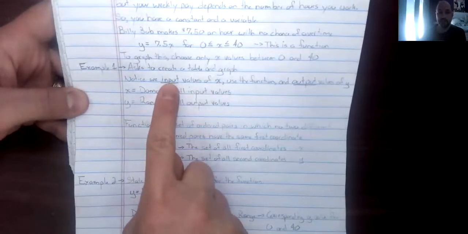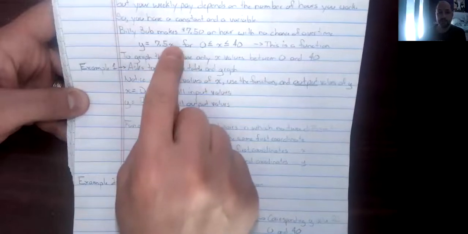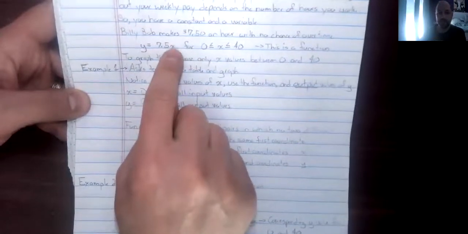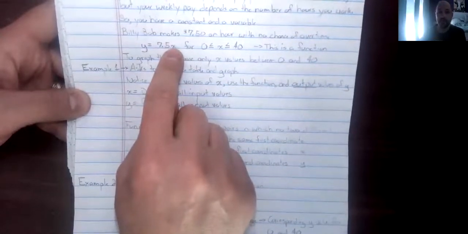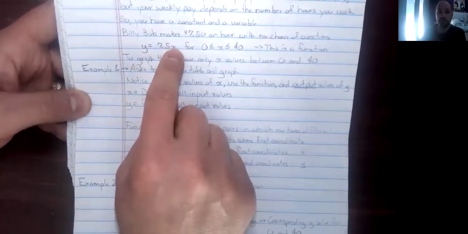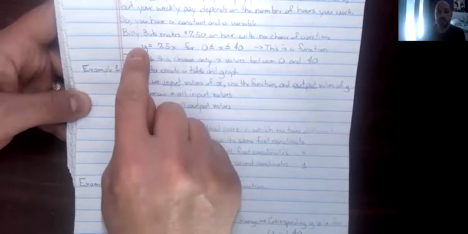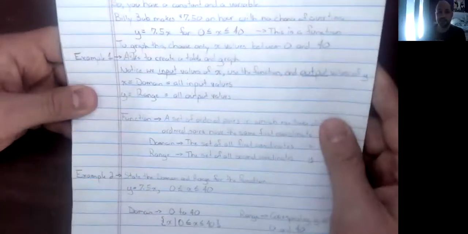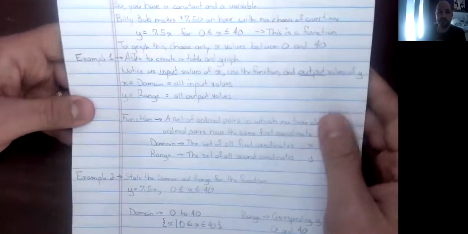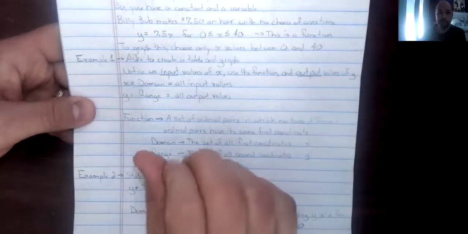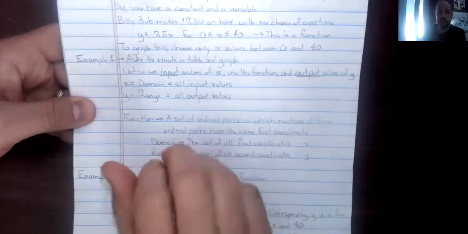Example 1 says create a table and graph, and then I mentioned our input values are x. Those are the numbers we put in. We have to have hours to know how much we're going to make. So what we know is how many hours we work or how many hours we plan to work. Plug that in, that's our input, that gives us our output. So x they'll call input, y they'll call output. You don't necessarily have to remember that much unless you take college algebra and start messing with the calculators more. Then it's going to matter more with the terminology.